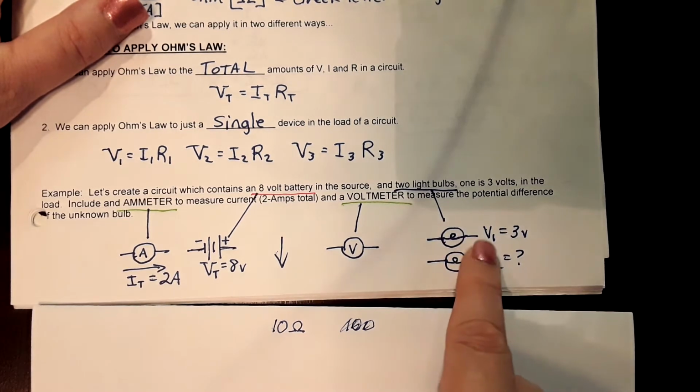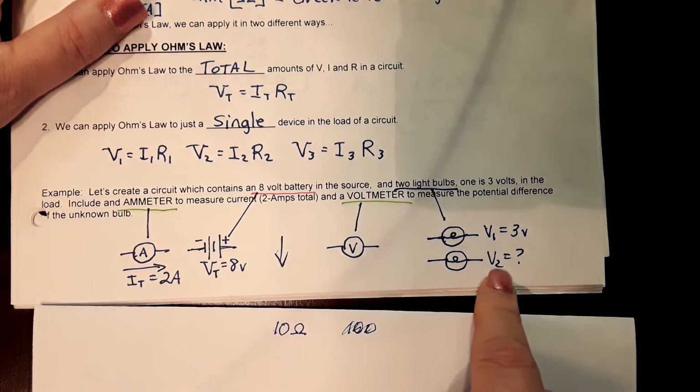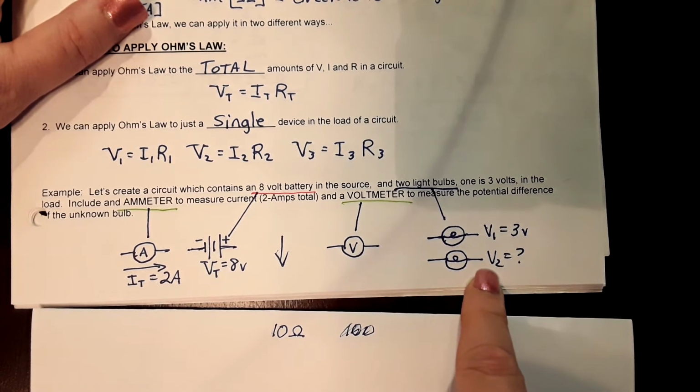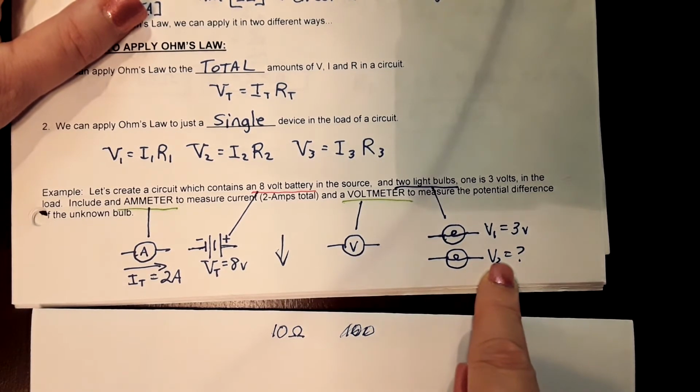So it has its own V, its own I, and its own R. Now, the other bulb, we don't know what its potential is, but I'm going to assign it the number 2. So it'll have its own V and its own I and its own R. We just don't know anything about it yet.